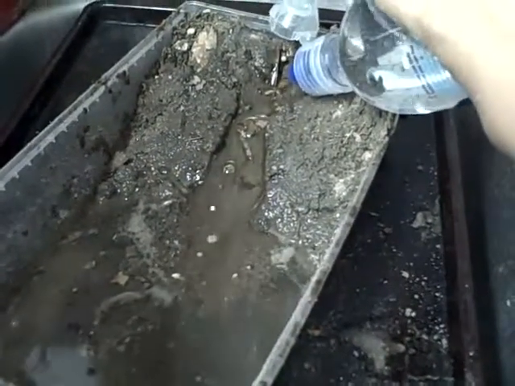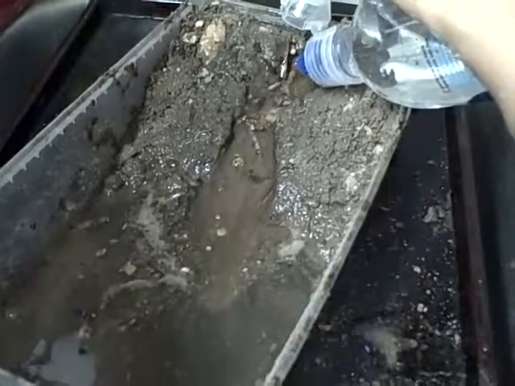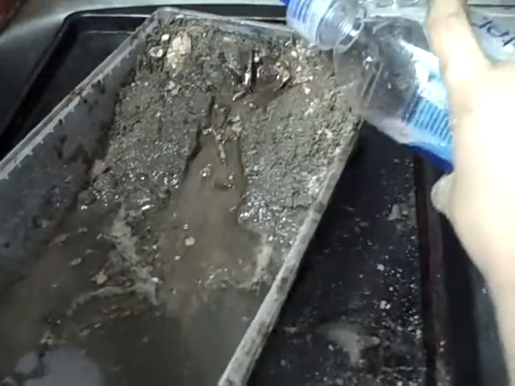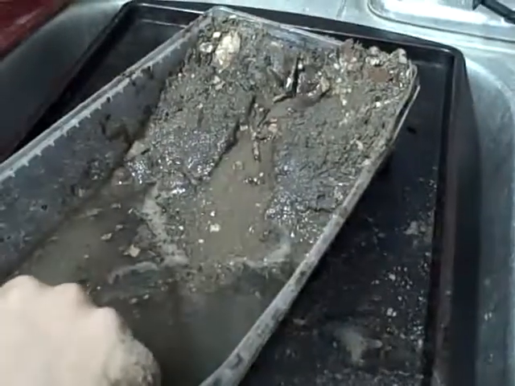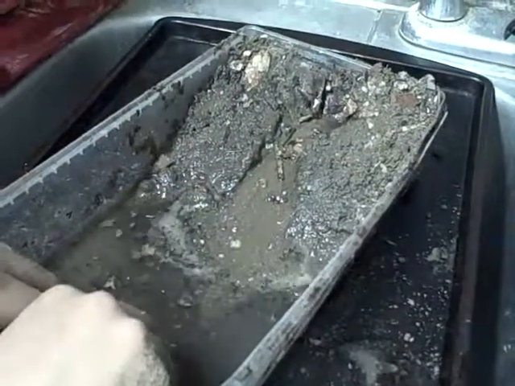Keep adding too much. And see, this is an after picture. The before was just the tiny little river I made with my finger.